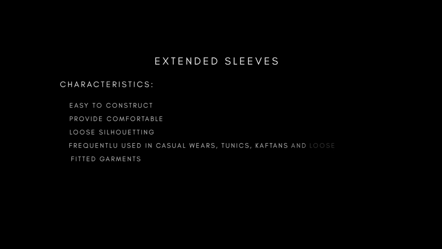If you look into the characteristics of these extended sleeves, they are easy to construct and give a comfortable fit and loose silhouette, and are frequently used in casual wear such as tunics, kaftans, and oversized garments. Now let's look into the difference between set-in sleeve and extended sleeve side by side.